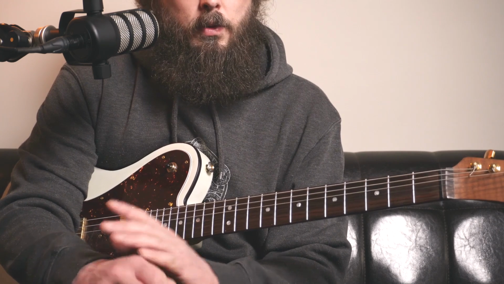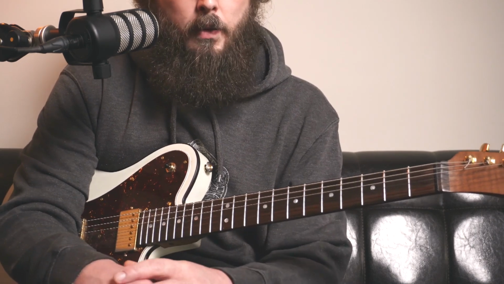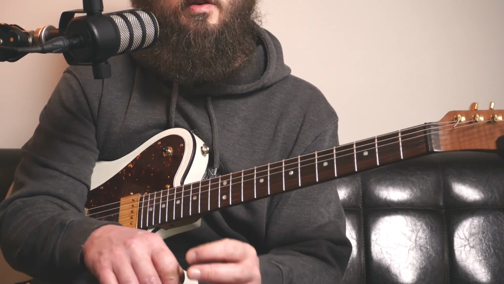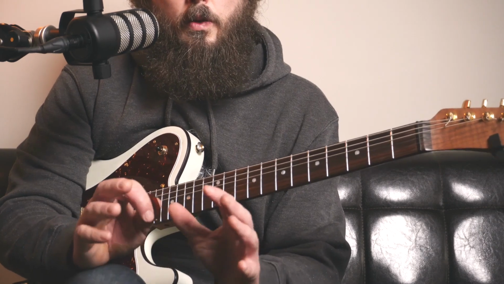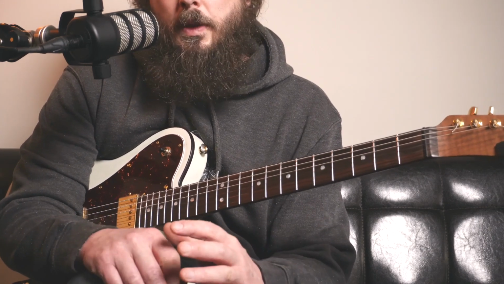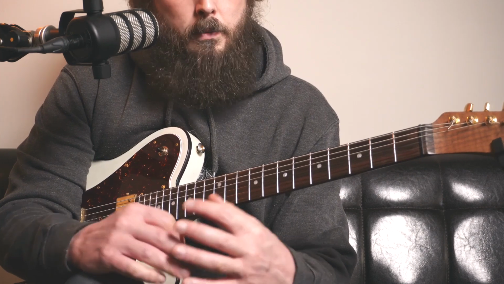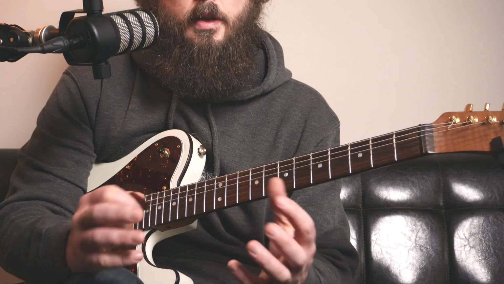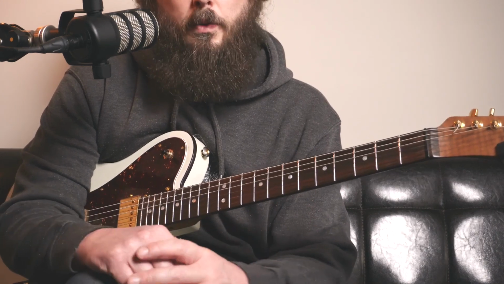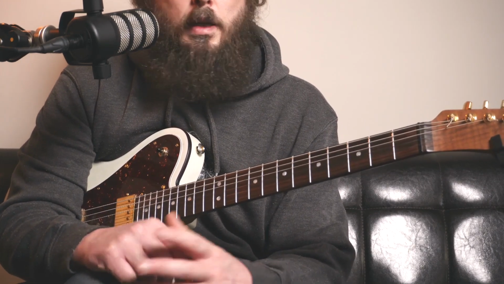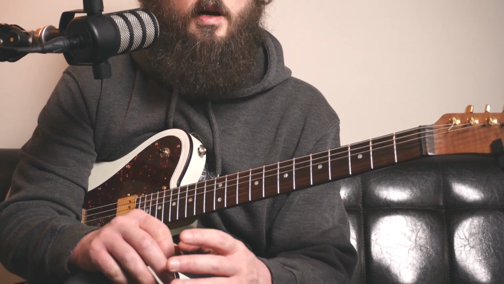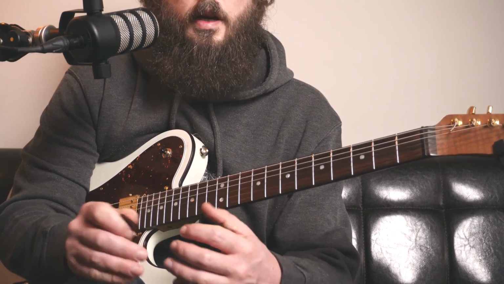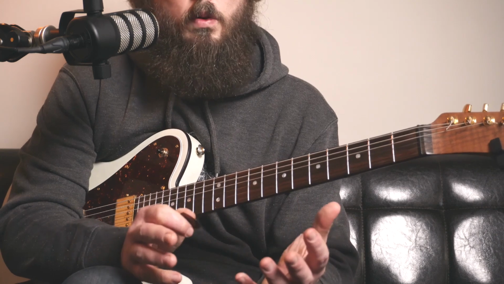I'll play the full pattern, but I just want to make a note of this type of rhythm part. I think you can see why I call it a riff part or a single note rhythm part. It is clearly not a lead part. It's not really a melodic part. It's really setting a rhythmic foundation for the whole song.